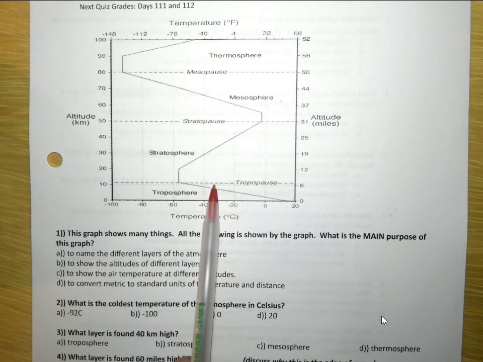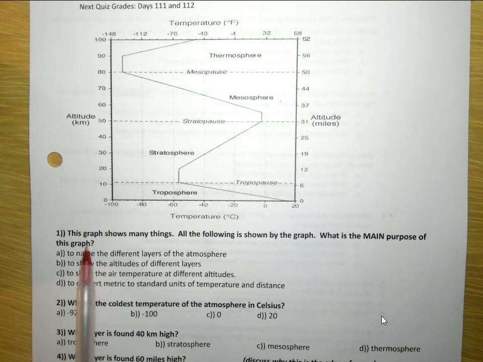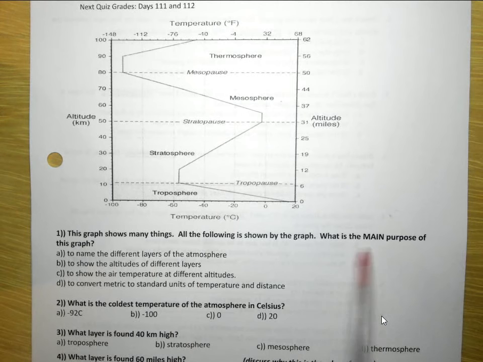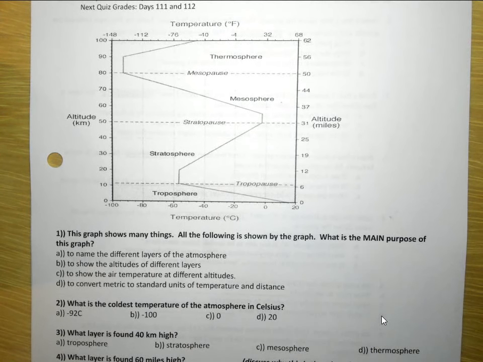Here we go with a fancy graph. We're going to see this fancy graph several times throughout this packet. This graph shows many things. All the following is shown in the graph, but what do you think is the main purpose? They're all true, but which one do you think is the main purpose of the graph? Look that over. I got you. Circle your answer.